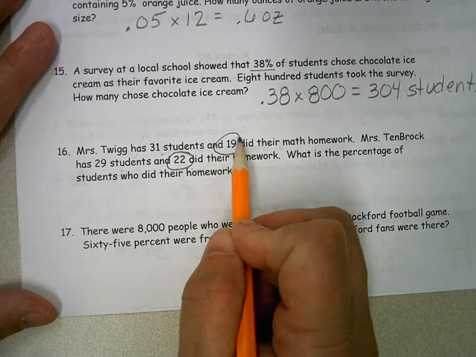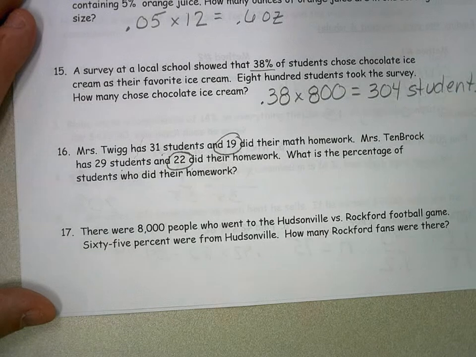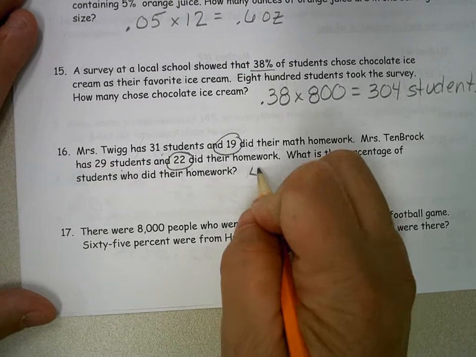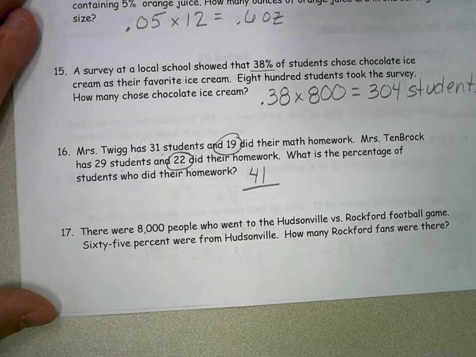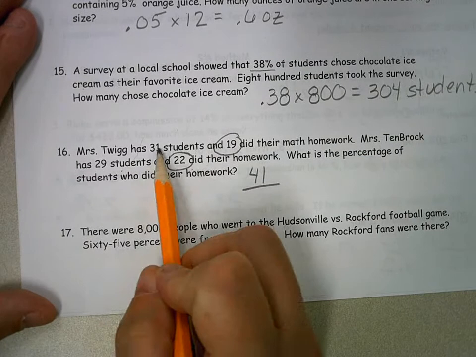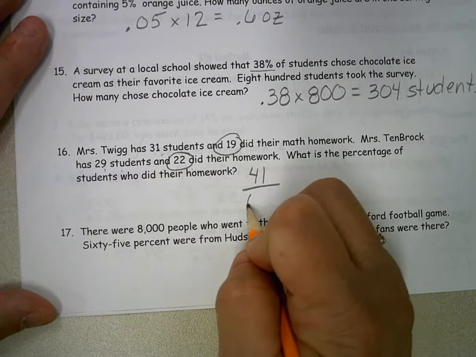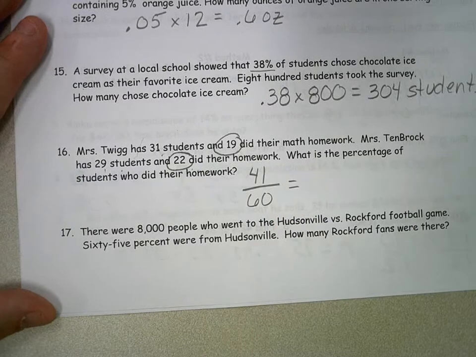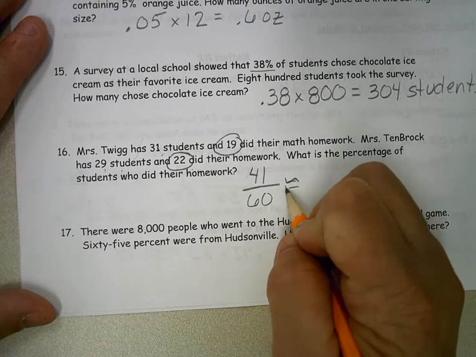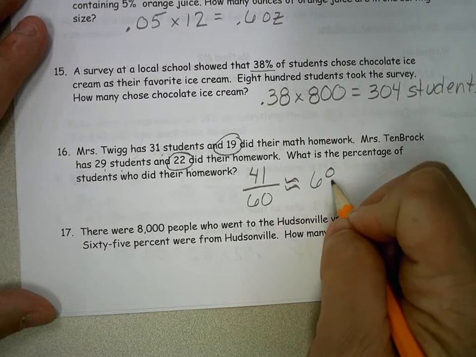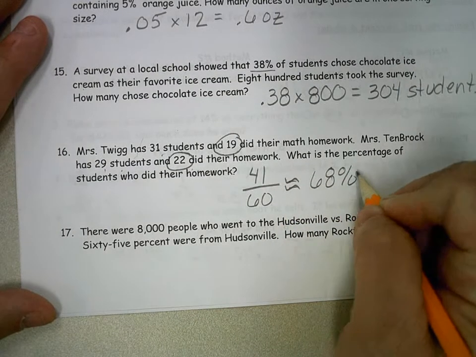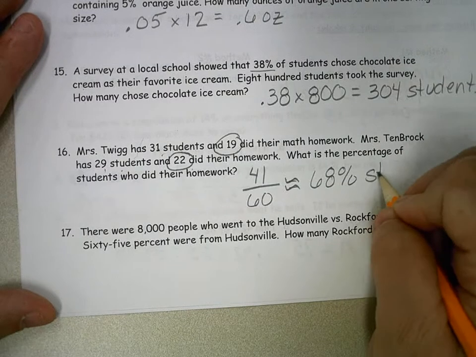So altogether, 19 plus 22 is 41 students who did their homework. 31 plus 29 is 60. And if you do 41 divided by 60, you end up with right about 68% of the students who did their homework.